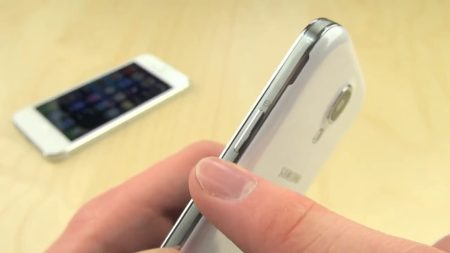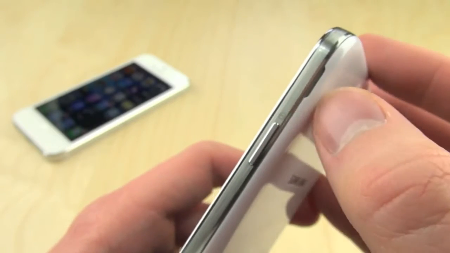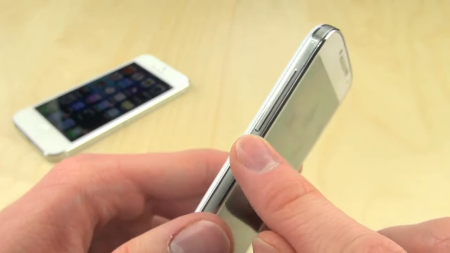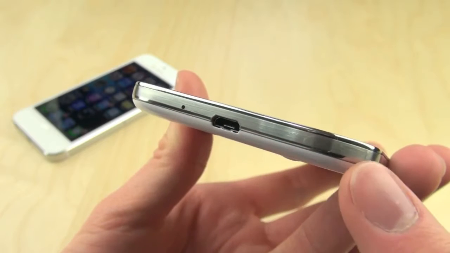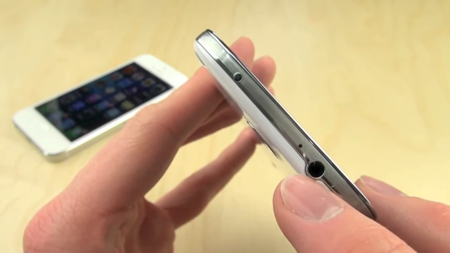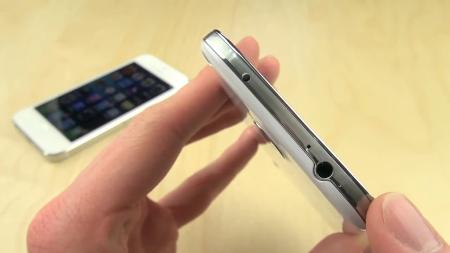The right side of the Galaxy S4 has this power button that turns the screen on and off, and on the left side of the phone you will find the volume up and down buttons to adjust the volume on your Galaxy S4. On the bottom of the Galaxy S4, you will find the micro USB slot to charge and sync your Galaxy S4. And on the top of the phone, you will find a headphone jack alongside an IR blaster to use this phone with your TV.